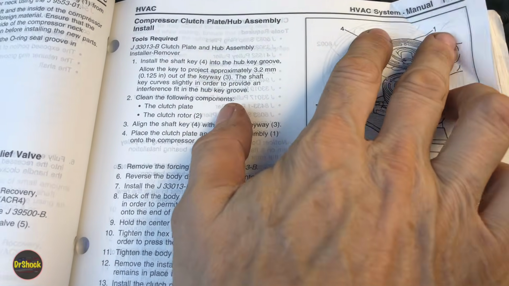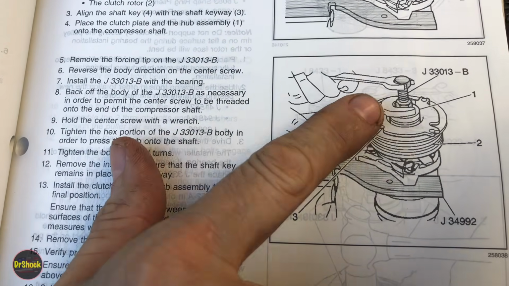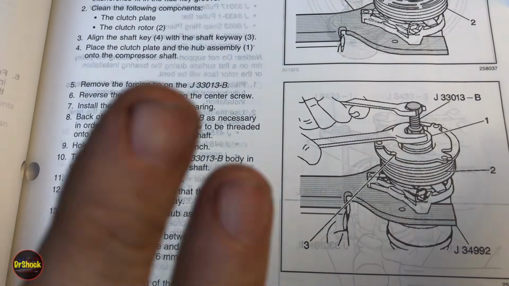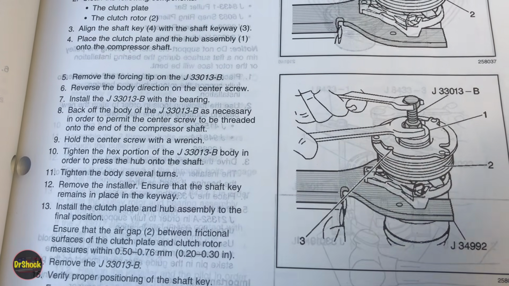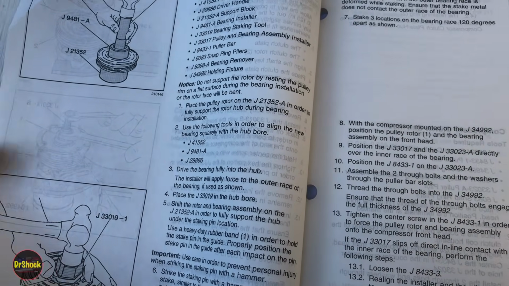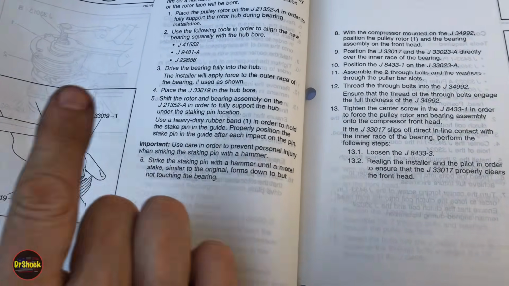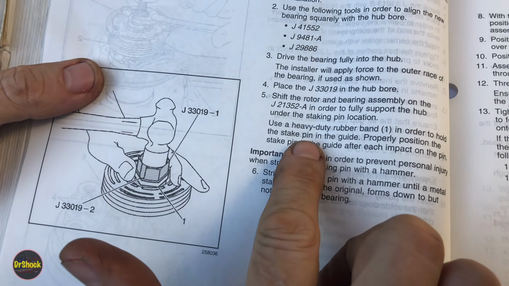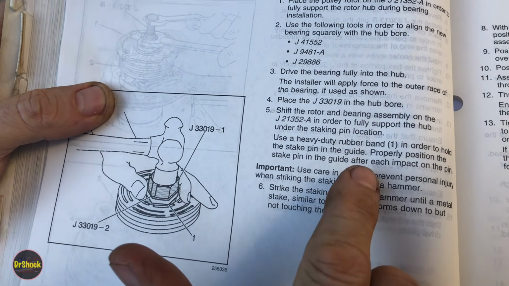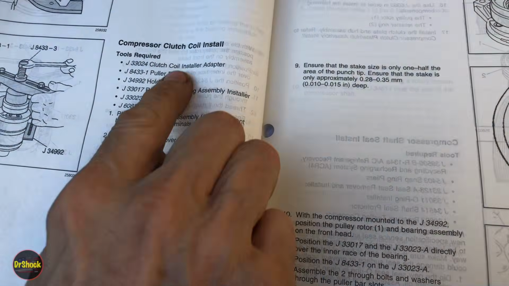And then to reinstall it, same thing that we did. So I'm going to do it in this order because they do it in the order that you read it, but you end up putting the coil on first, and then you end up using this tool to put the clutch rotor on. The coil, I think, would be shown down here. So I'll talk to it about here first, right? So they tell you that when you put this, actually no, this is not it. Hold on a second. This one, sorry, wrong page.